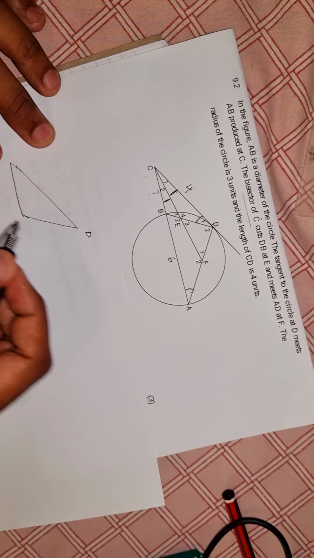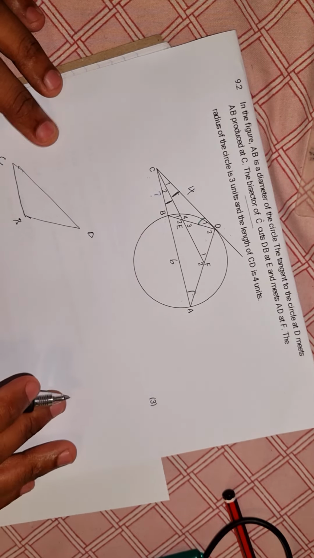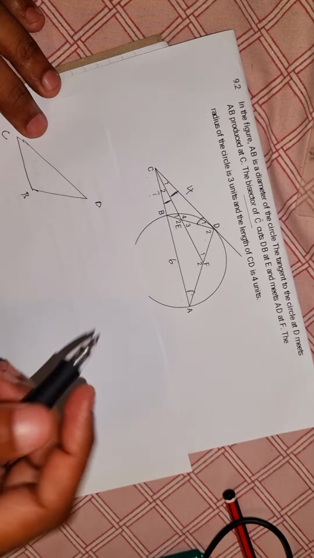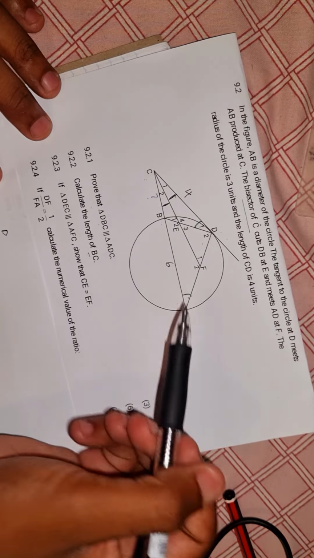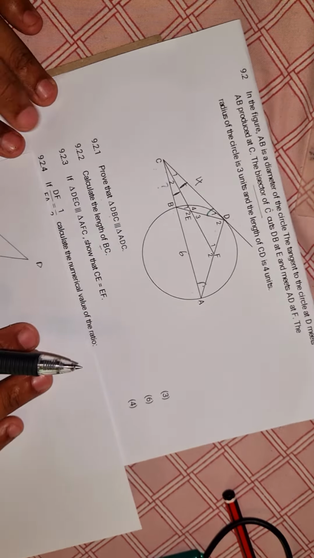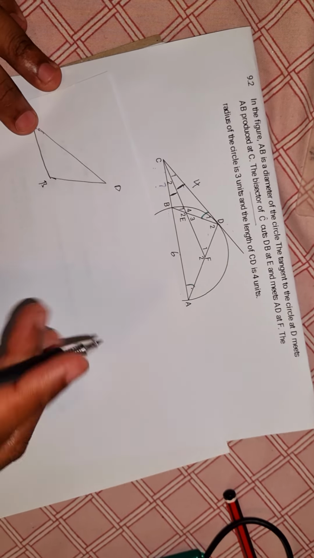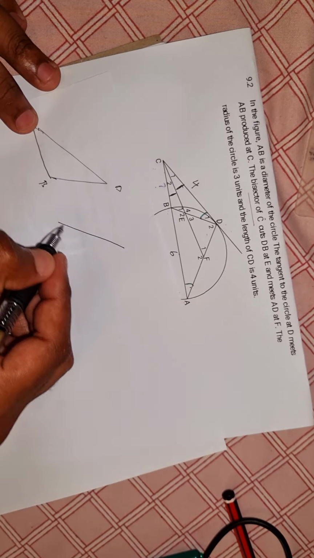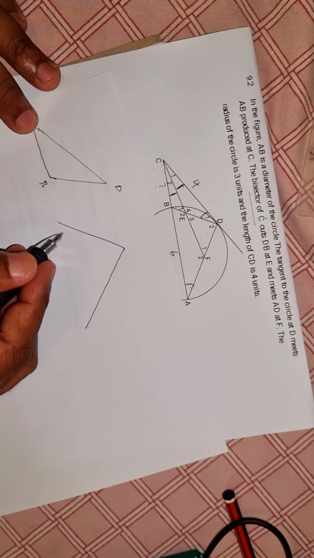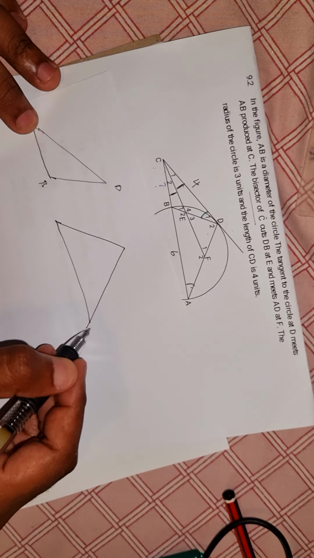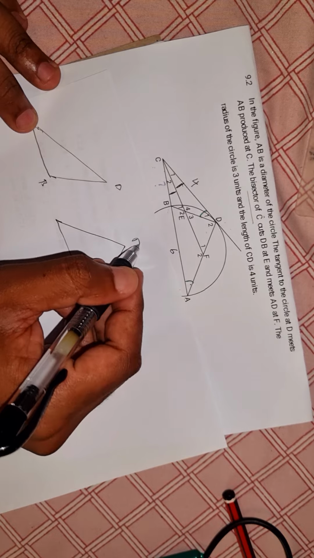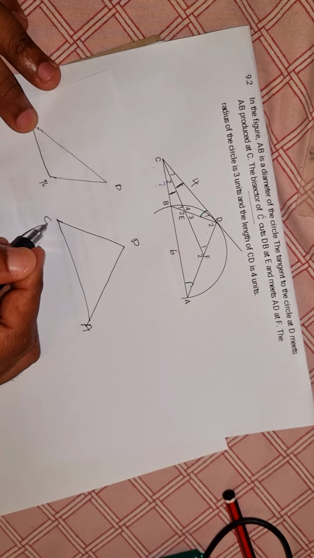This is D, this is B, and this is C. And let's extract triangle ADC. It's a triangle that looks like this. This is A, this is D, and this is C, right?